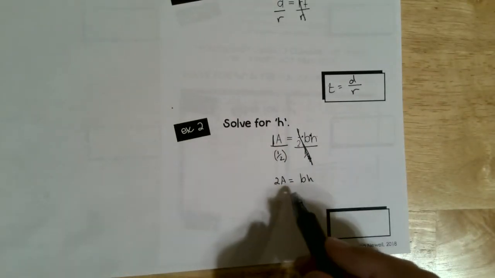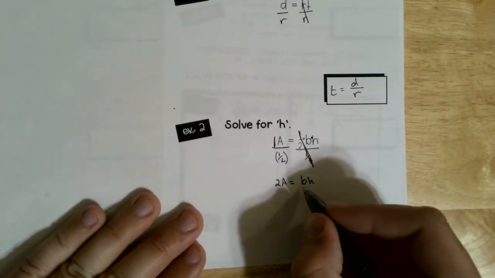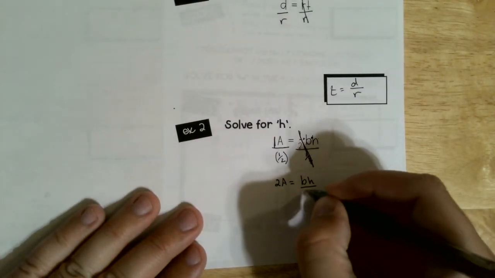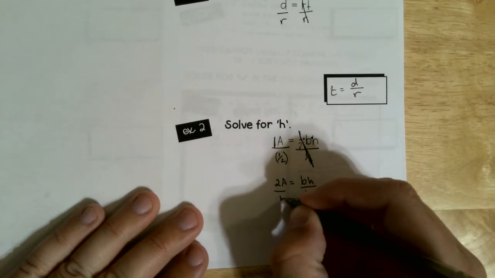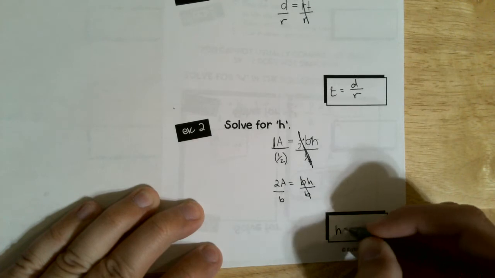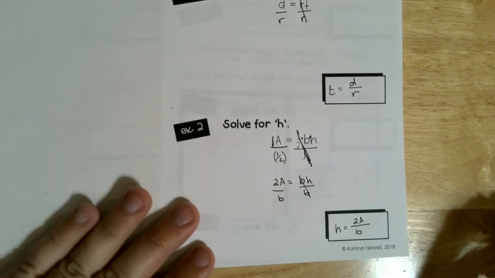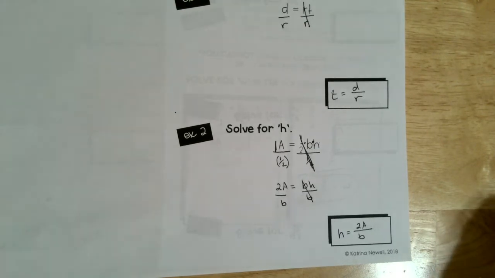So we get 2a is equal to b times h. We want h alone. So to undo b times h, we need to divide by b. So the b's will cancel out, and we will get that h will be equal to 2a over b. 2a over b.